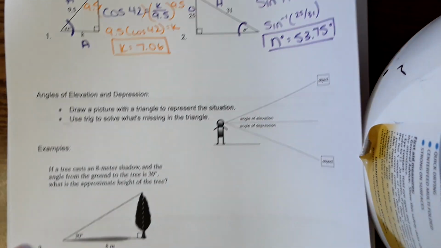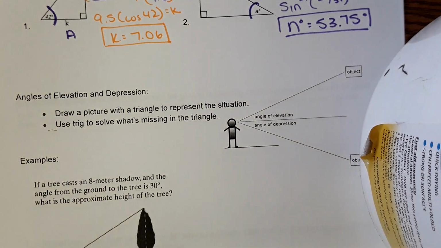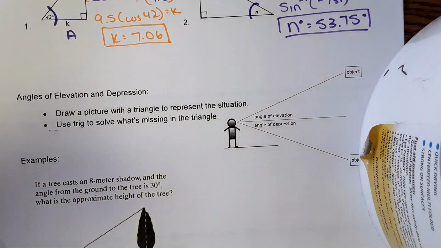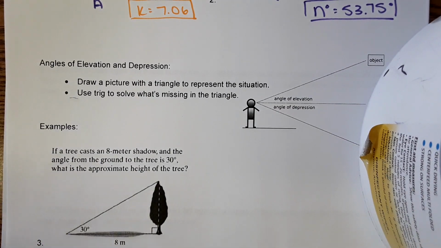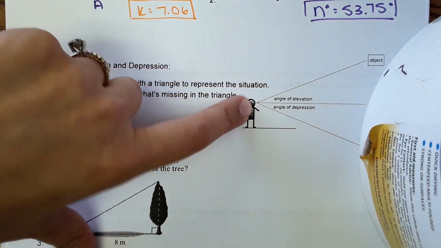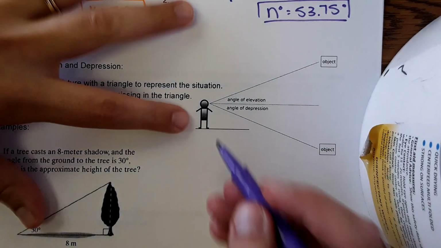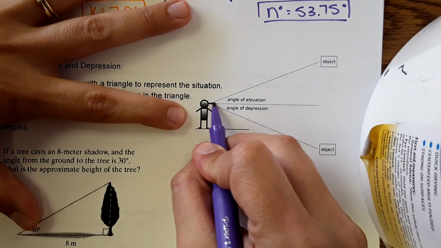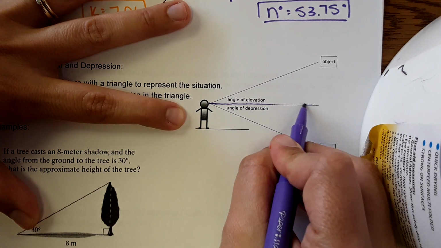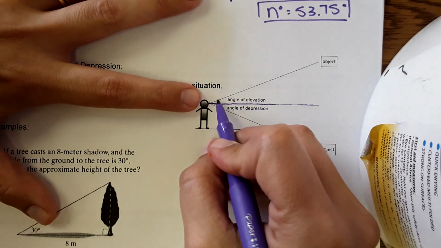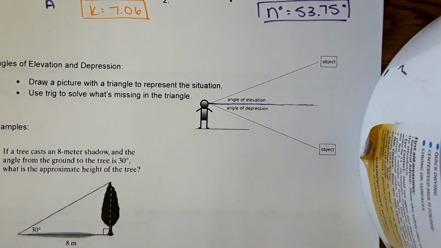Continuing. Okay, so now bringing in angles of elevation and depression. These are very popular on SATs and standardized testing. So here we have a person. There is like a perpendicular line to the line of sight. And then we have either angle of elevation or angle of depression.